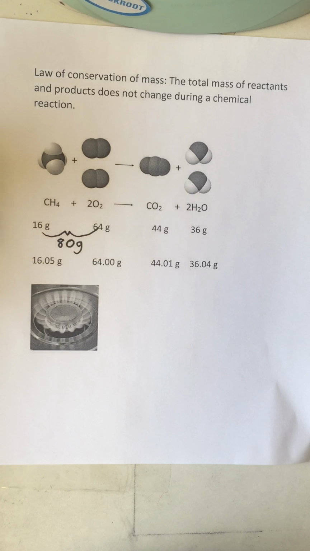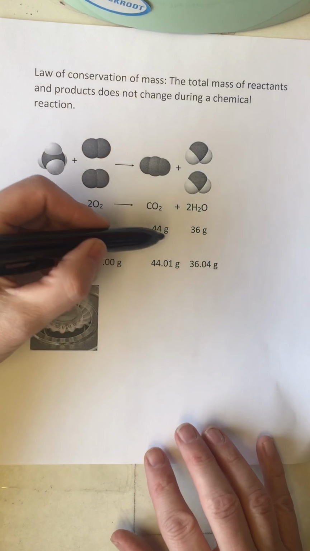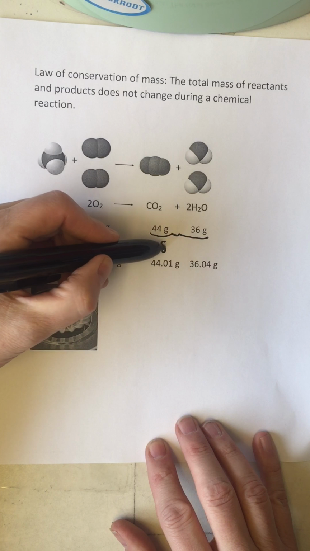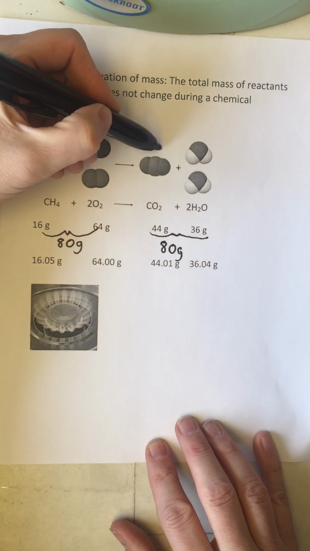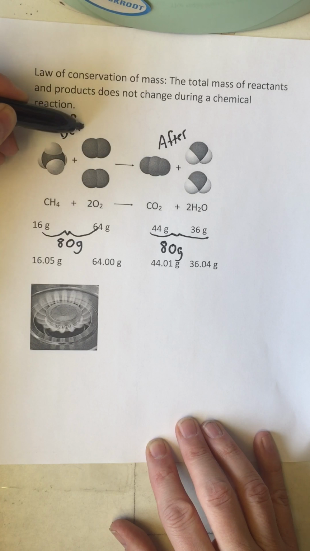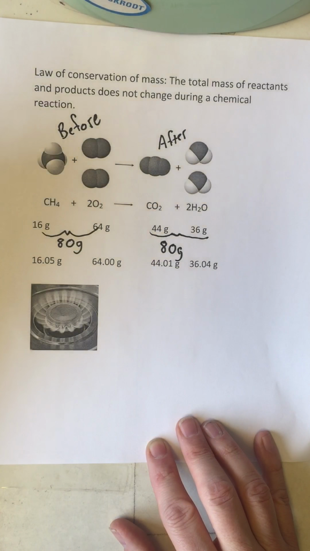80 grams of methane and oxygen reacted. Now I've picked numbers here that are matched so that all of the methane and all of the oxygen will react to form carbon dioxide and water. And note, if we measured the mass after the reaction was done, we would also get 80 grams. So this is after the reaction, and this is before the reaction. And note, the mass of the reactants is equal to the mass of the products, 80 grams.